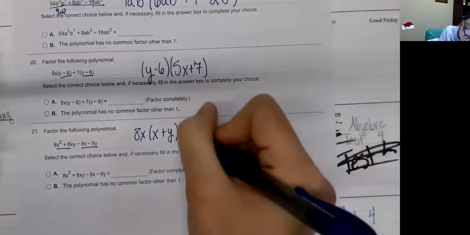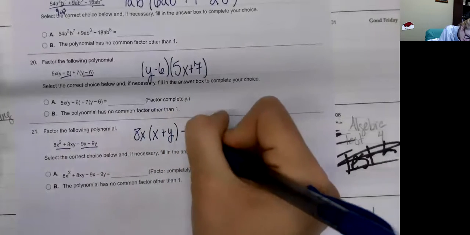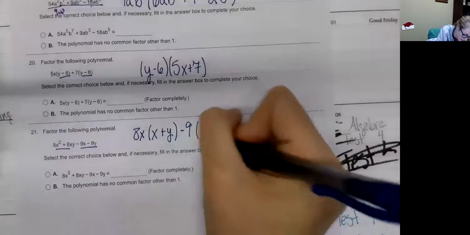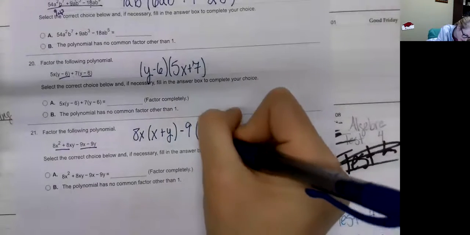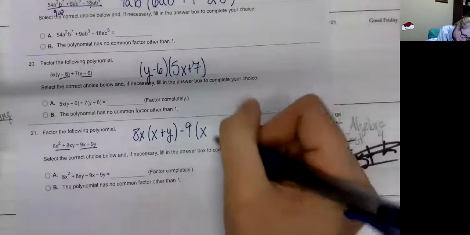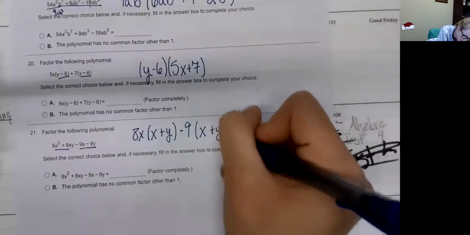Back here, I'm going to factor out a negative 9. Because the sign is different, I have to factor out a negative, and then 9 goes into both of them. There's a 9 with both of them, so I'm just going to take that away. So negative divided by a negative gives me that positive x. Negative 9 divided by negative 9y would give me a positive y.